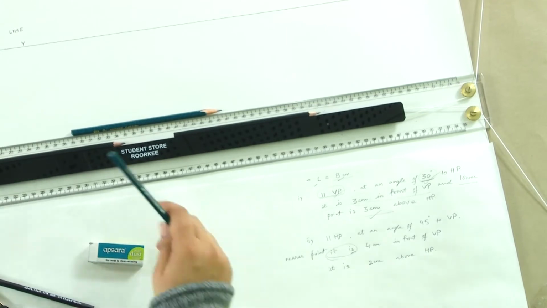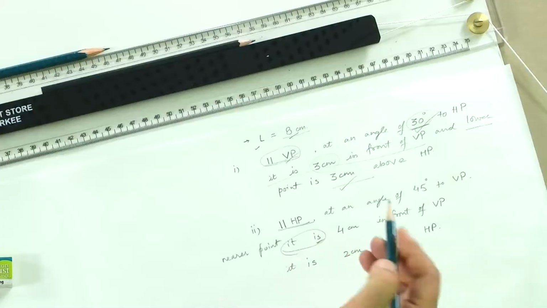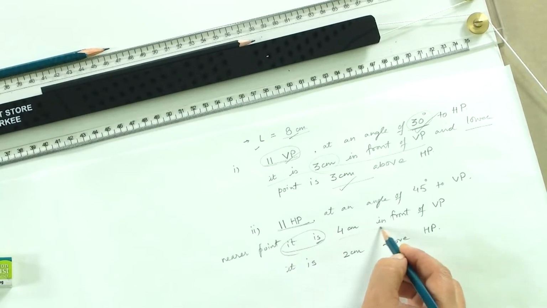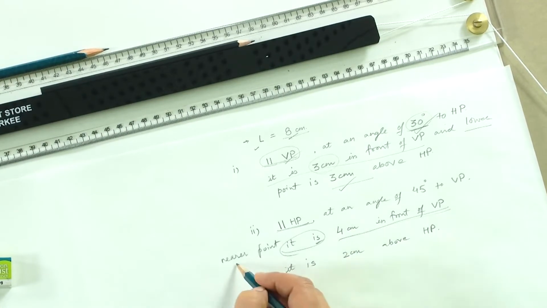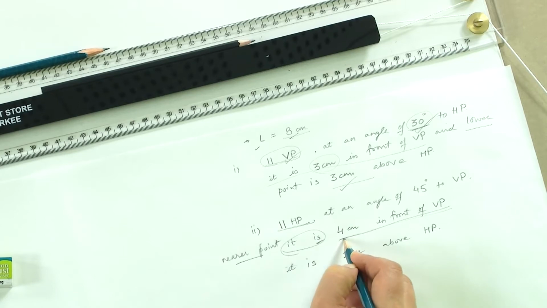Now, we have the XY line. So, where do we start from? We will start from HP, that is the top view, because it is parallel to HP and it is 4 centimeter in front of VP. The nearer point is 4 centimeter in front of VP. So, in this case we are starting with the top view now.